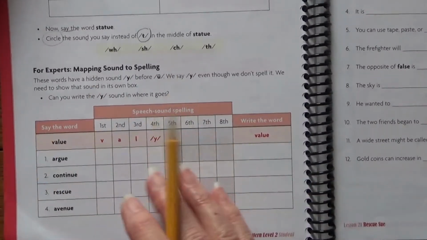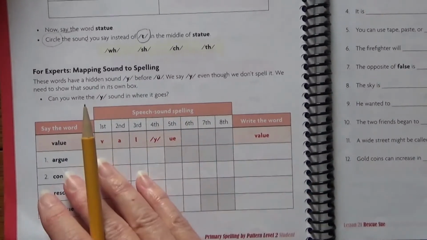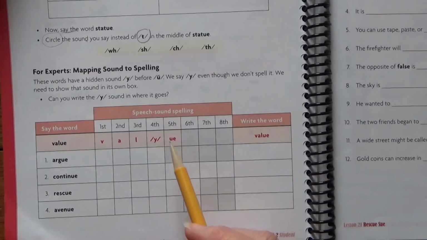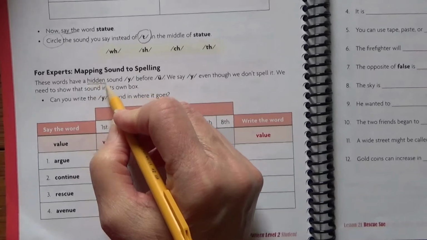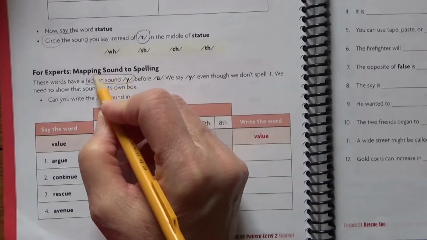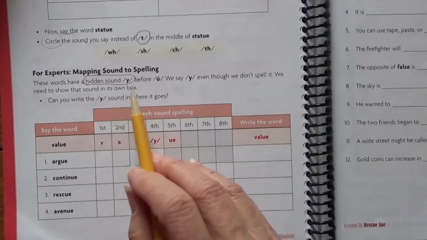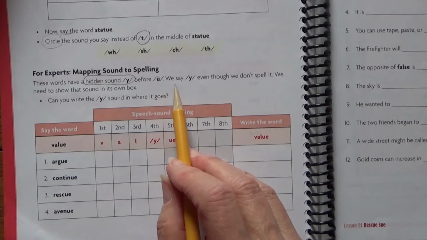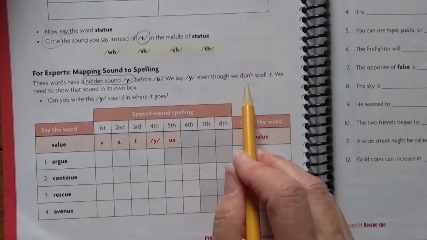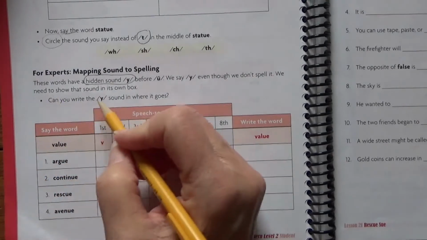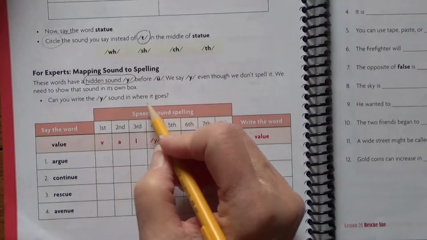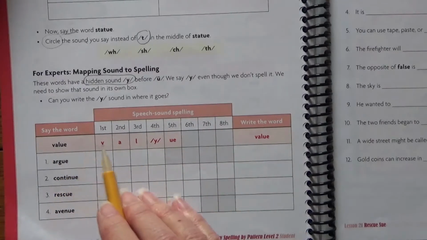And then the last one is just a grid again, where we fill in the sounds, but this time they have a hidden sound of Y, and I'm going to circle that. That's important. Before the U, we say Y, even though we don't spell it. We need to show that sound on its own. Can you write the Y sound where it goes? And it shows you with value, and they wrote it.